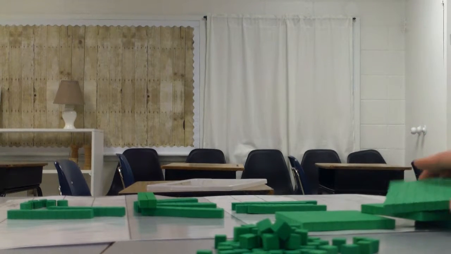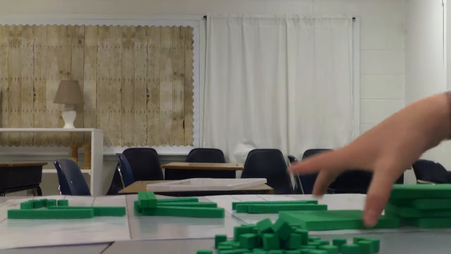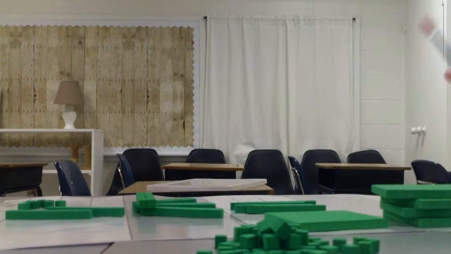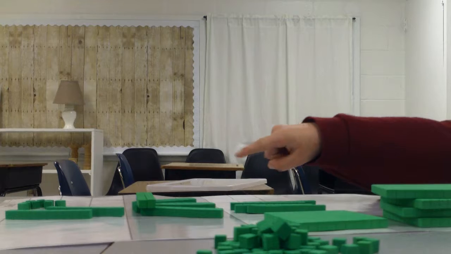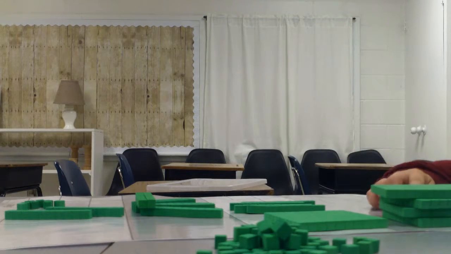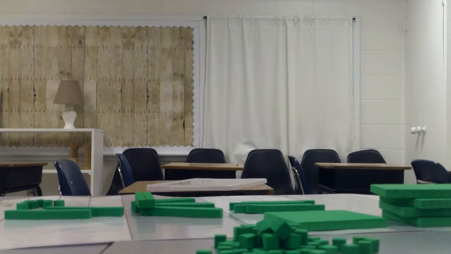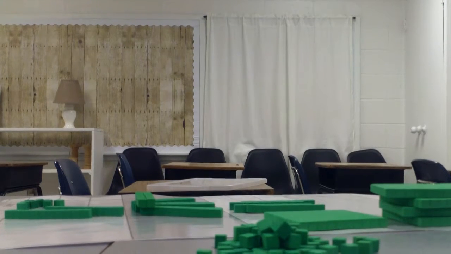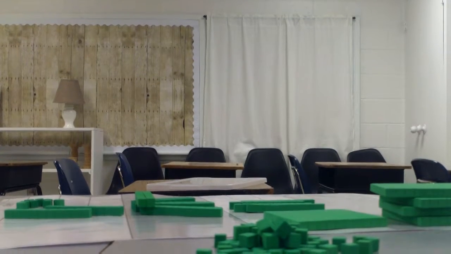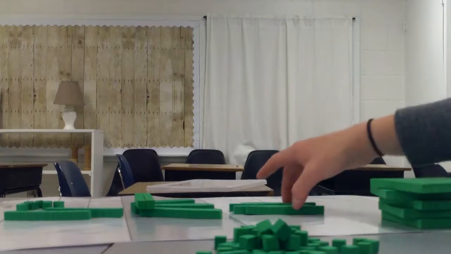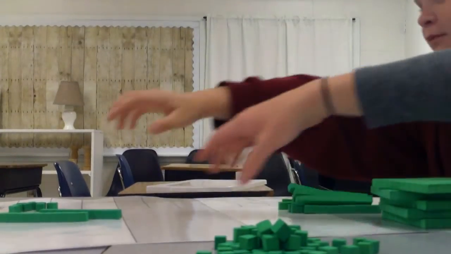Perfect. Okay, so we have 4 hundreds in the 100 spot, right? And we have nothing in the ones place. And then we have nothing in the tens place. But how many again do we have in the hundreds place? 4. Good. So now we're going to bring them all down to the bottom and add them all together.